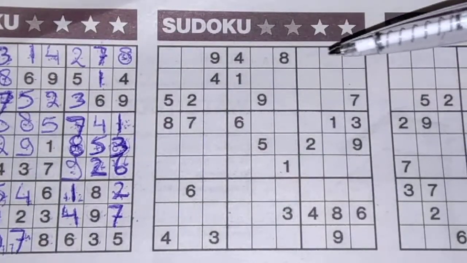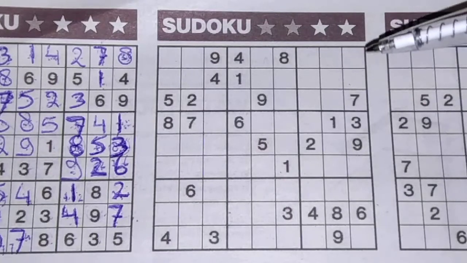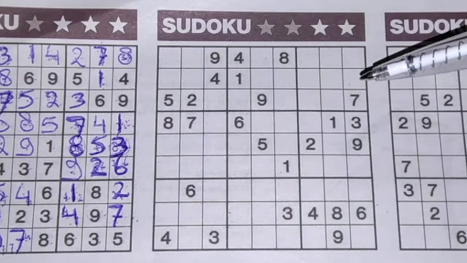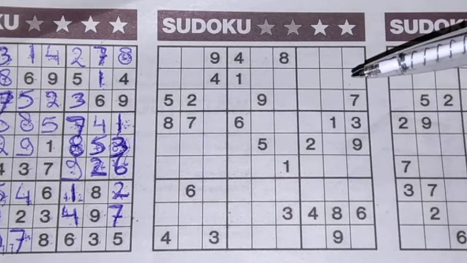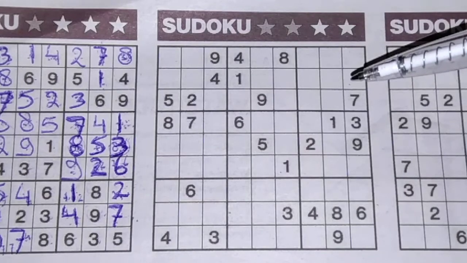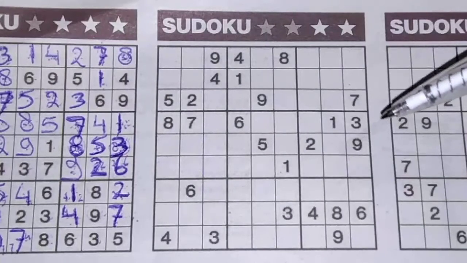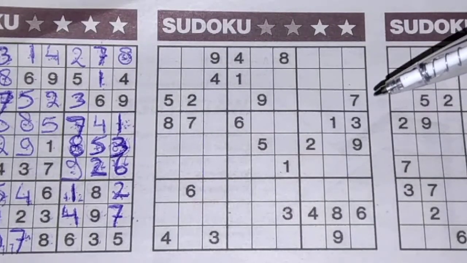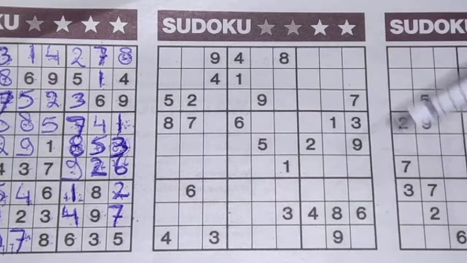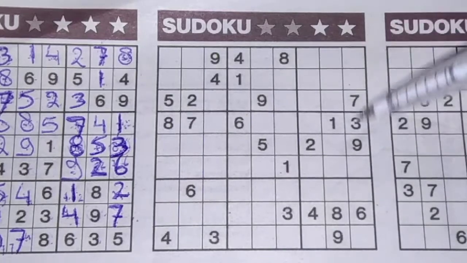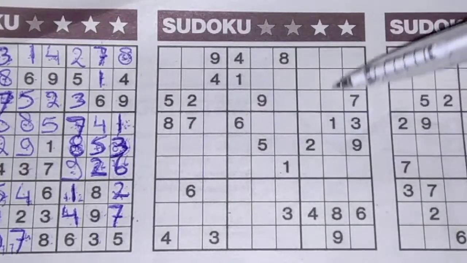So let me see which number I can use. How about the number 9? We see here 9 in the last column, and the 9 in the column next.